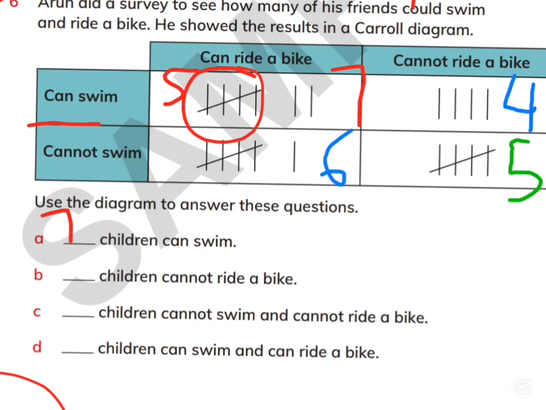Children cannot ride a bike. How many children cannot ride a bike? You can see 4 children cannot ride a bike. Now the question number C is children cannot swim, cannot ride a bike. How many children? There are 5 children. Okay, children, not children's. Children is already plural. Child is singular and children is plural, so we will not add s. Okay, 5 children cannot swim, cannot ride a bike.